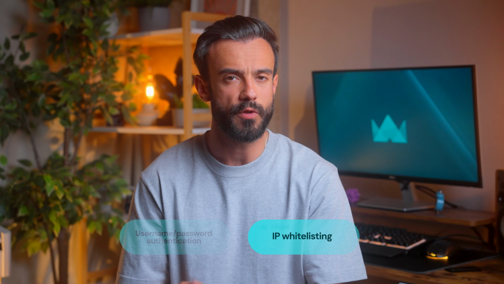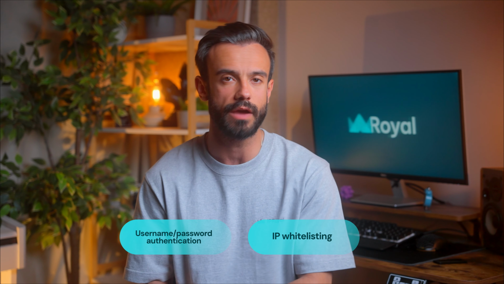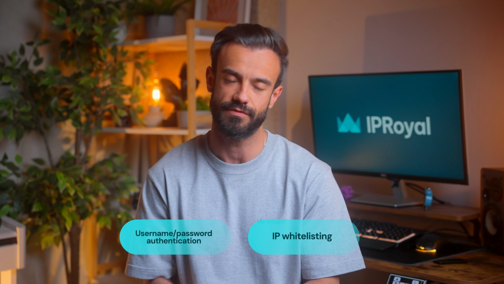Your proxy works perfectly on your machine but fails the moment you move to CI, a headless browser, or a different server. That's not a bug in your code. It's the wrong authentication method for that environment. Here's how both proxy authentication methods work and how to choose the right one so it works everywhere.